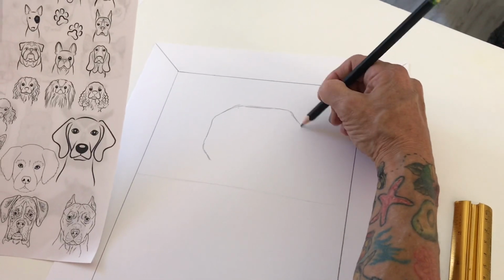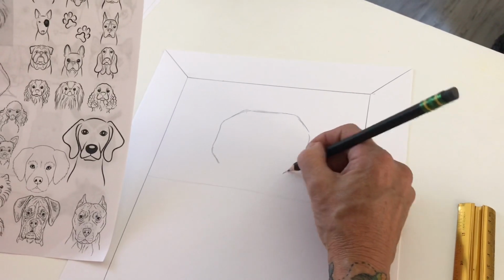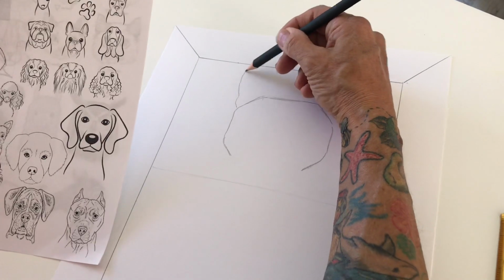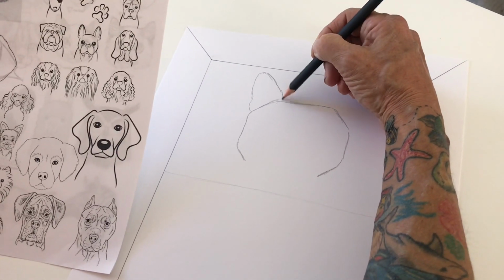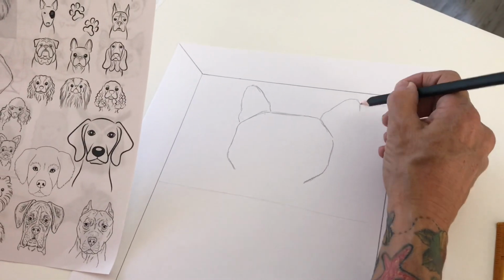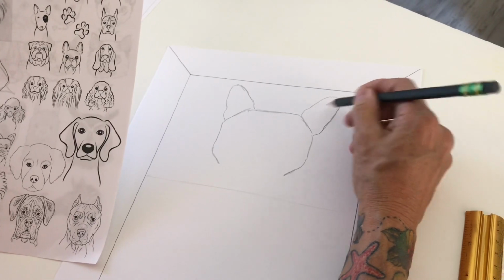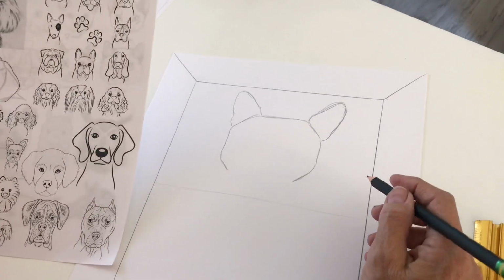And get that down on this side and over. And then take a look at those ears that go up. They're almost straight up. And again, with these type of pictures, you're going to have a lot of symmetry involved where things need to look the same on both sides, correct? So again, if we draw light, it's going to be much easier to go in and make those changes afterwards.